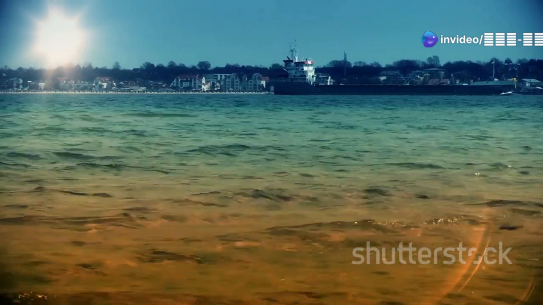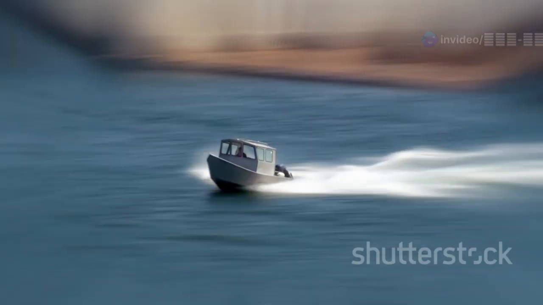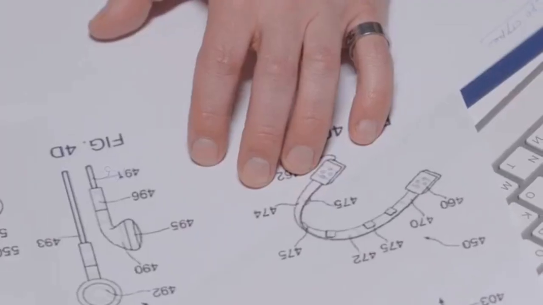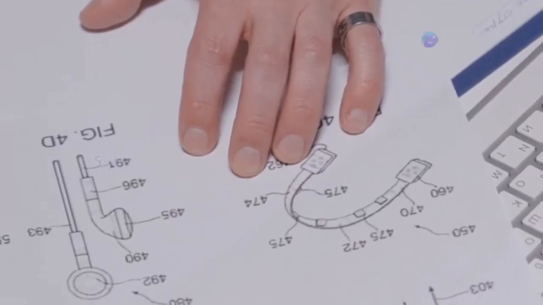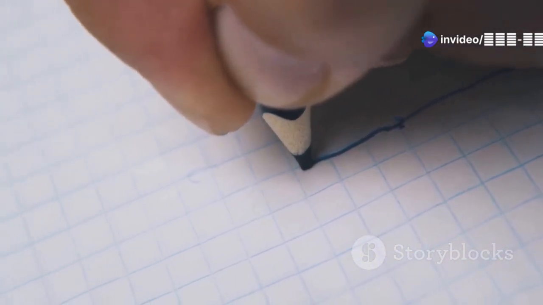Now the ship has its own velocity. Let's say it's moving eastward at a certain speed, and the boat might also be moving, maybe northward at a different speed. So how do we figure out the boat's velocity relative to the ship, or vice versa? That's where vector addition comes in handy.